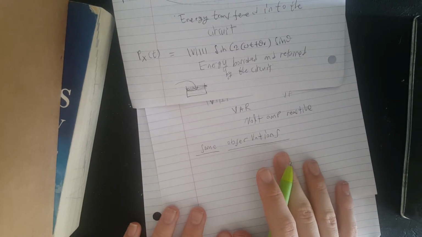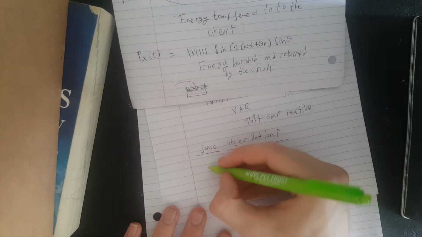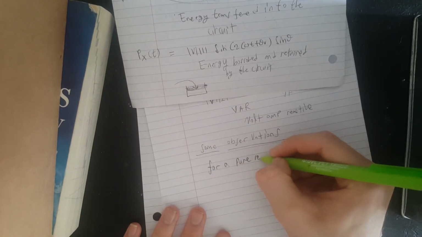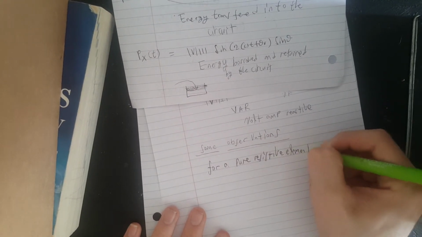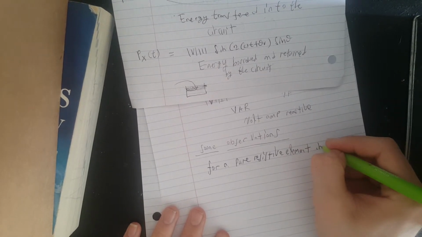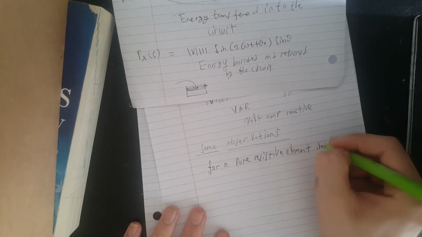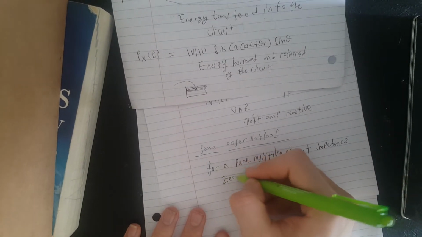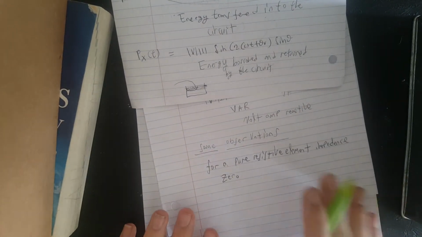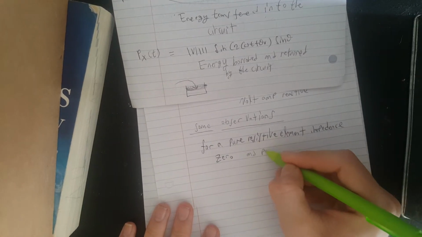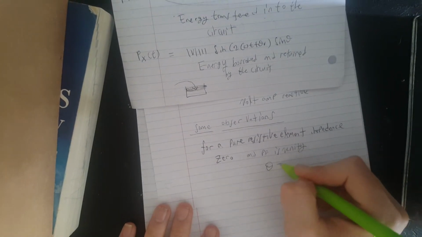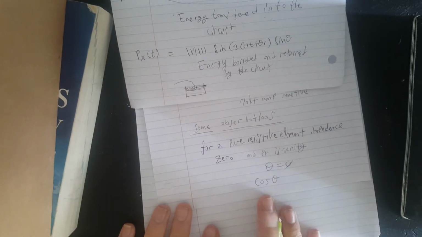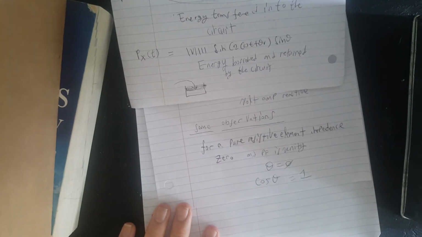Some observations. For a pure resistor, the reactance is 0 and the power factor is unity. I actually want to correct myself from what I previously said. It's purely resistive, so no reactive impedance, and the power factor is unity. What does that mean? Theta is 0, because cosine of theta we define as the power factor. So cosine of 0 is 1, and 1 means unity.